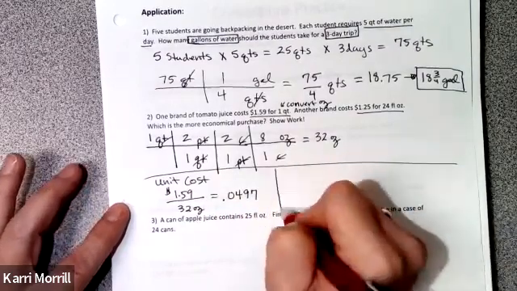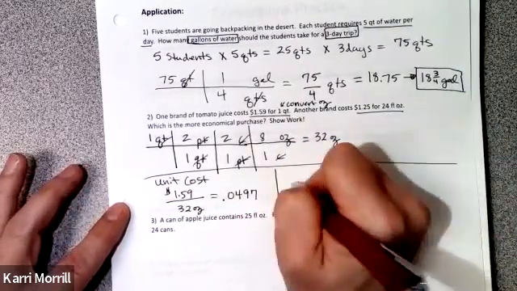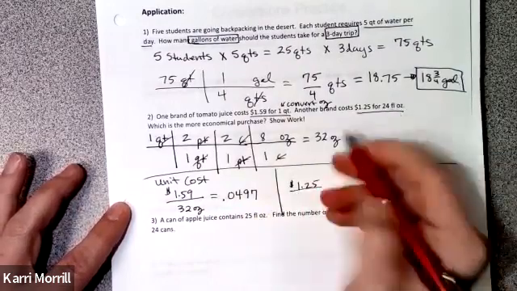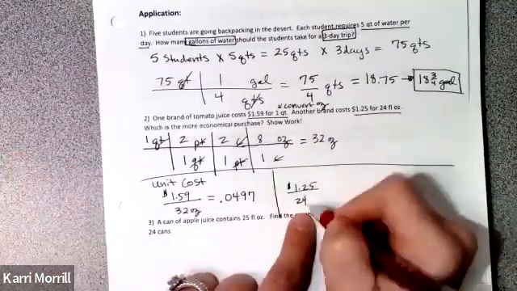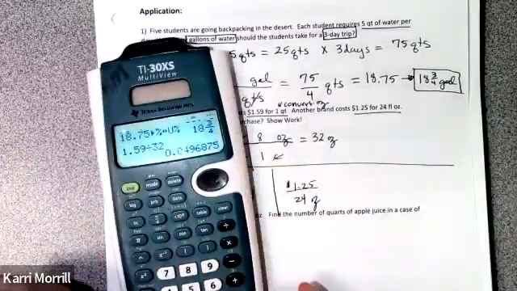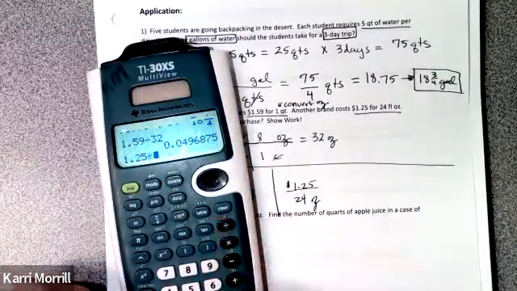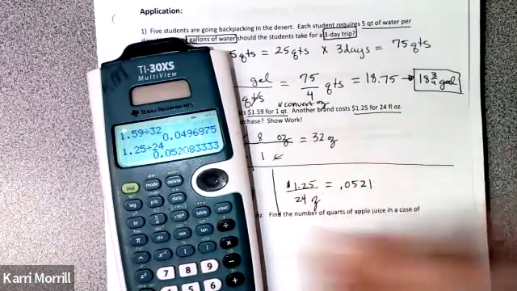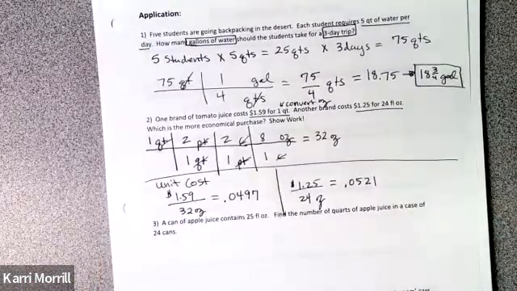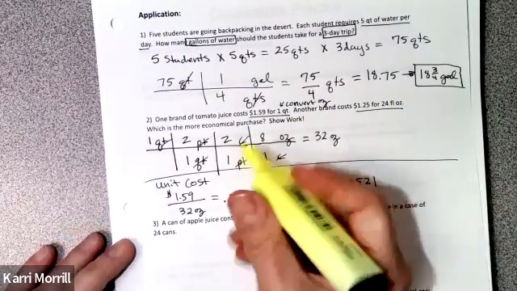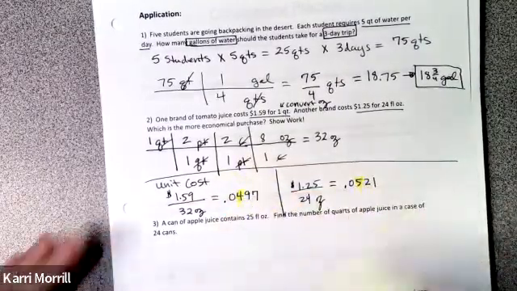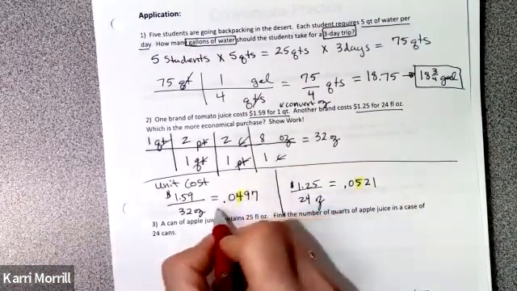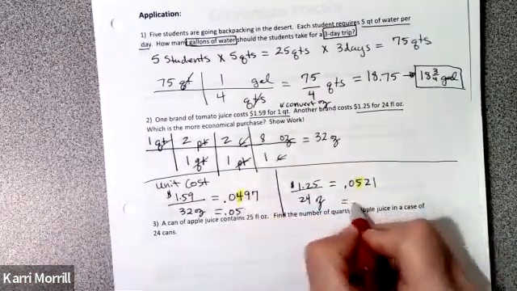The second brand was $1.25 divided by our 24 ounces. So let's go see what it would be. $1.25 divided by 24 would be 0.0521. So they're really close to the same, aren't they? If you were rounding to the nearest cent, if we were saying, just show me 2 decimals, wouldn't both of these round to like 5 cents.